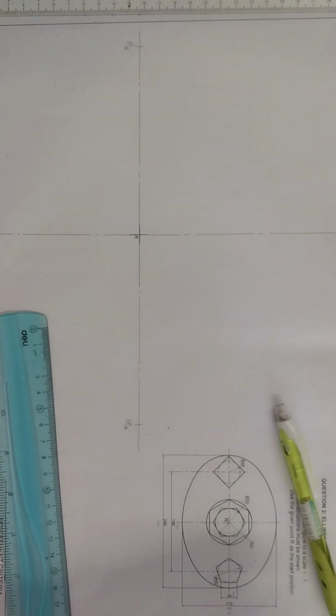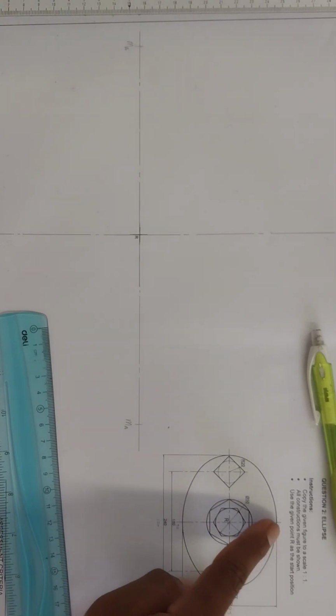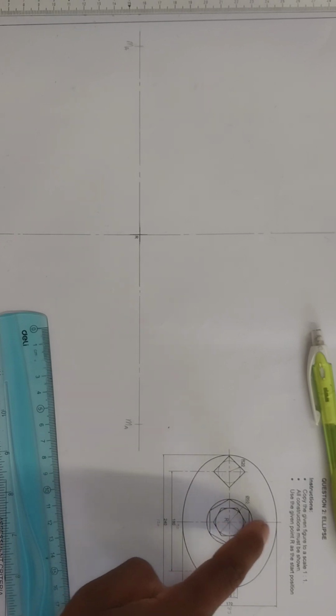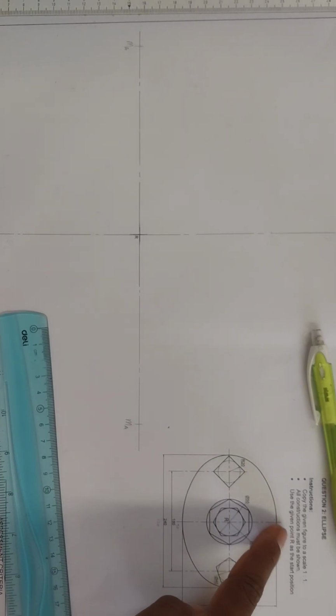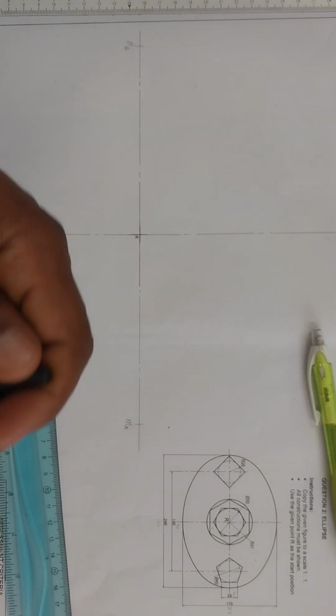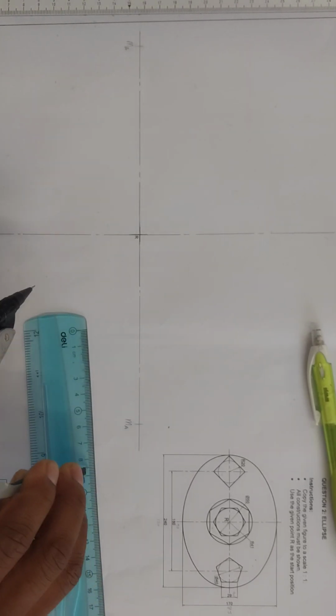And then we need to check our minor axis. Minor axis is from this point to this point. We are given that measurement as 170. And then I'll divide 170 by 2, which is 85. Then from the center going to this point, you're going to measure 85. From the center to this point, you're going to measure 85. Come to your ruler, take your compass, measure 85.